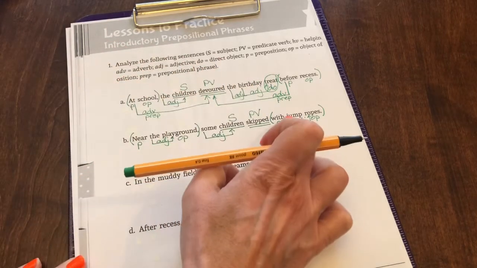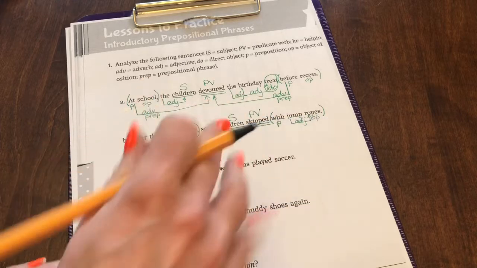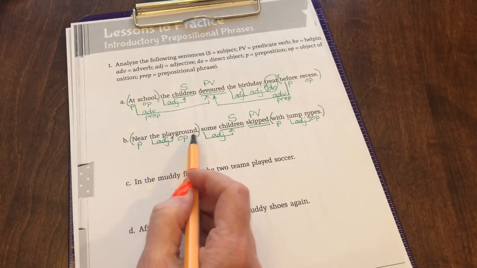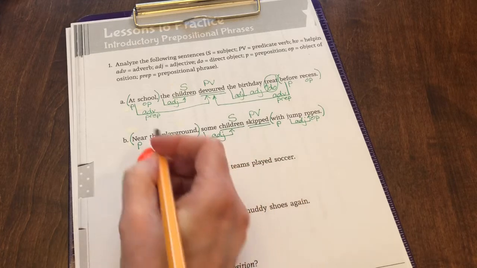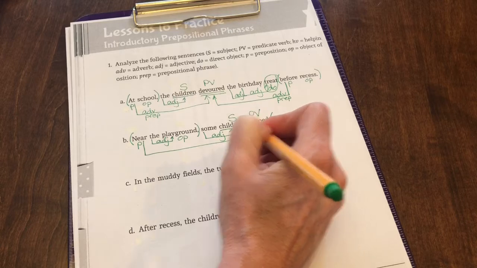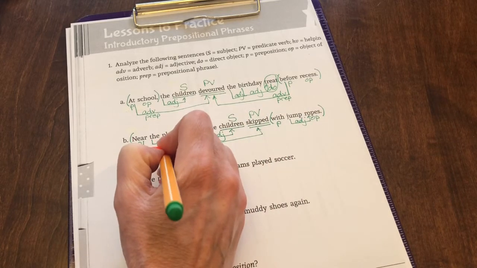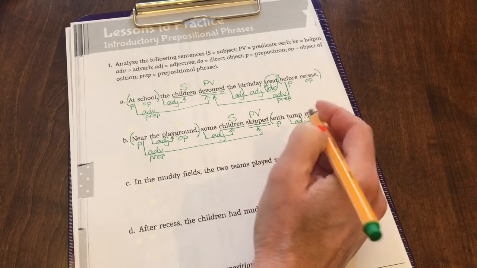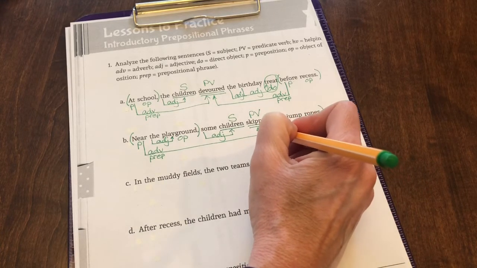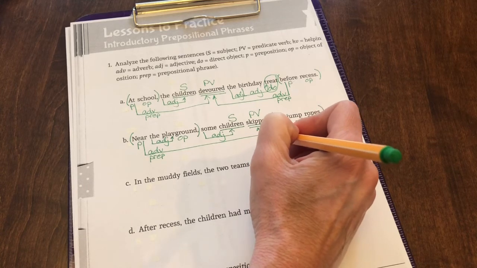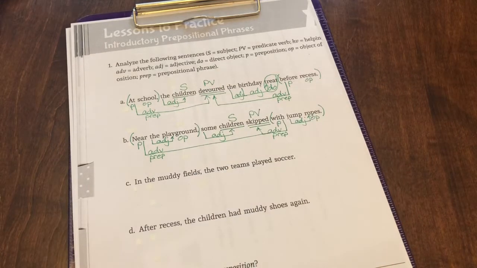We're not finished because we don't have these modifiers connected to anything. So near the playground. Skipped where? Near the playground is an adverbial element because it modifies the verb and it is a prepositional phrase. Make sure you have that written. Skipped how? With jump ropes. So that is an adverbial element because it modifies the verb and it is a prepositional phrase. Are you finished now? Yes.